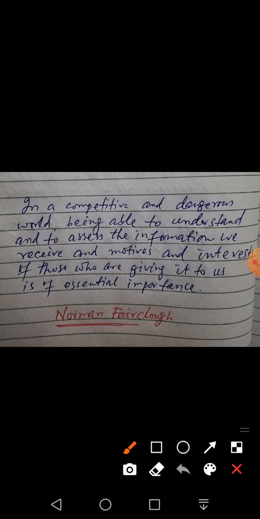So in a competitive and dangerous world, being able to understand and to assess the information we receive, and the motives and interest of those who are giving it to us, is of essential importance. This is the last advice from Guy Cook, and he says that we are living in a competitive world, a dangerous world, with a lot of competition and a lot of information. So if we are able to understand and assess the information we receive, and then the motives and interest of the people who are giving us this information, it's very essential and important. And if we don't do this, we will be manipulated, we will be influenced, our behavior will be modified and changed.